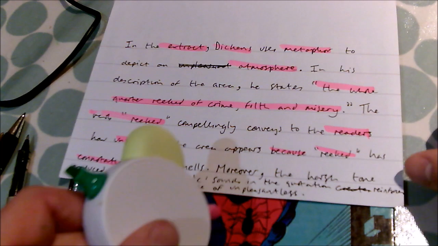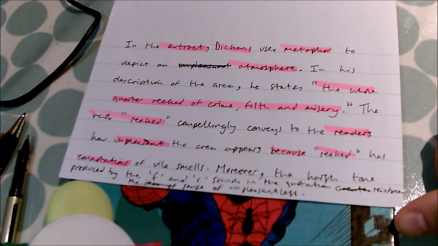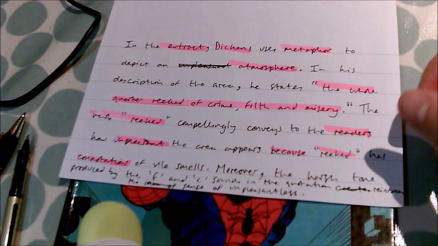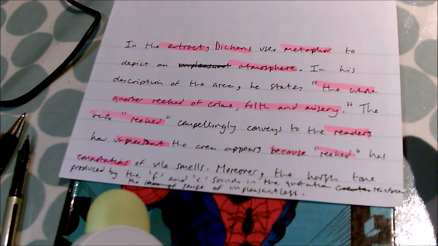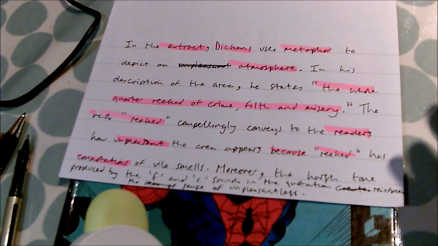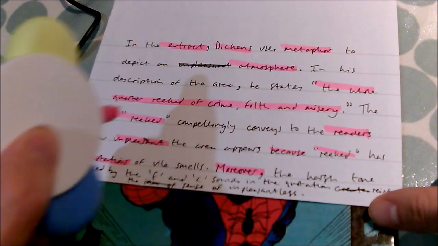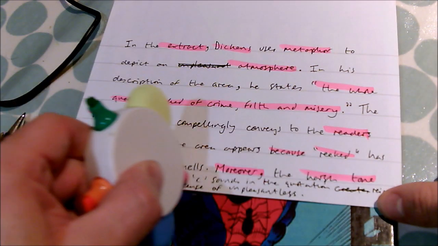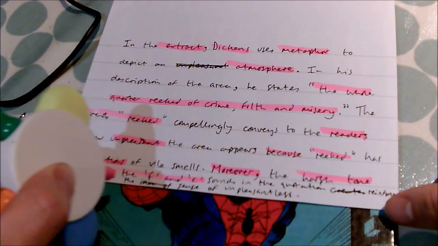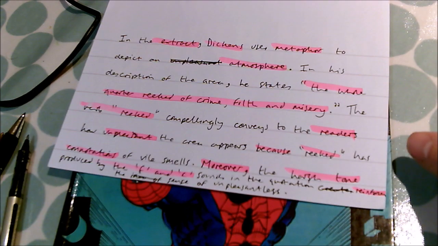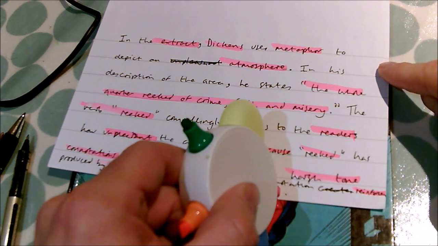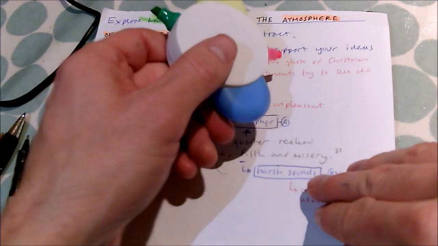And then, of course, I've gone into my secondary, my B-list interpretation, just to kind of foster that sense of an interrelationship, language techniques working together. Moreover launches that nicely. We talked about some harsh tone there. And of course, what that's doing is reinforcing that sense of unpleasantness. Sense, of course, relating to the key word of atmosphere.